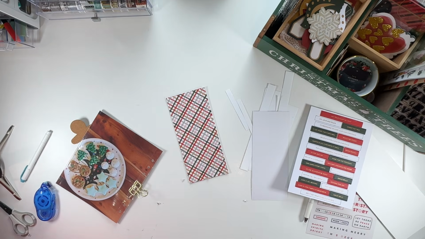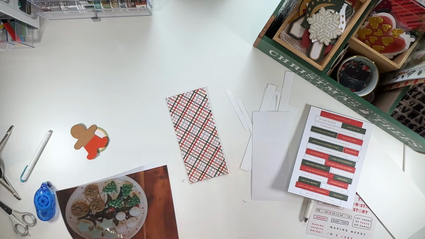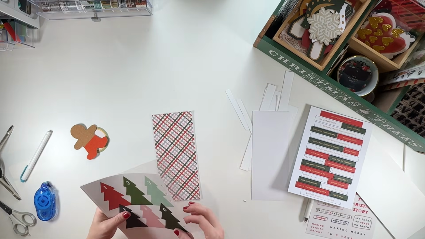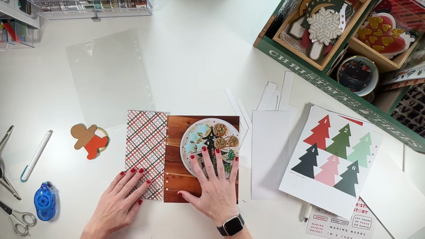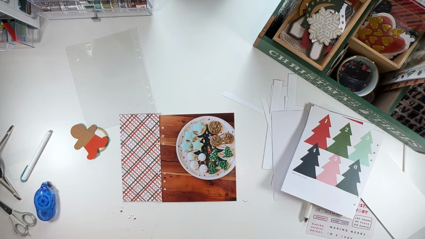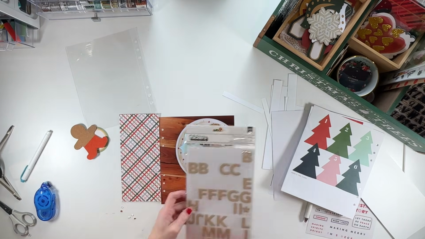And I knew I needed the other page, the one that's going to go on the back. I haven't put that together yet. But I wanted the holes there because I'm going to adhere some alphas and stuff on here. And I wanted to make sure that the holes weren't going to be in the way.